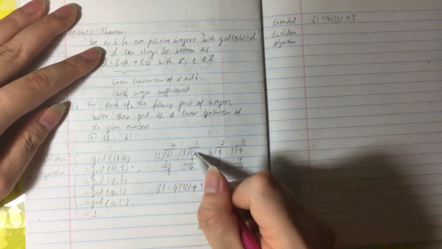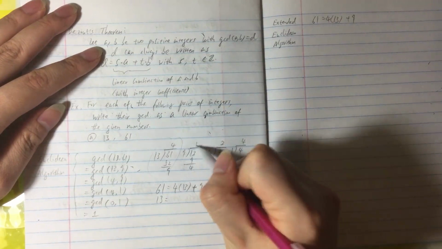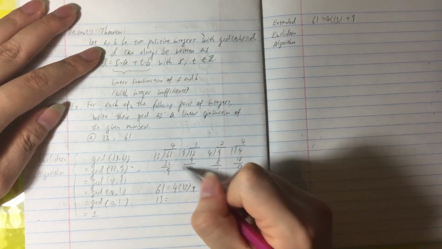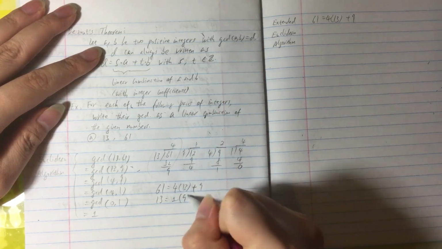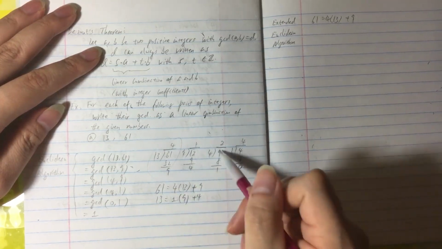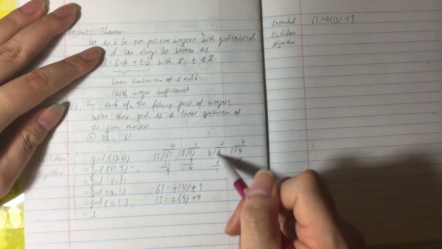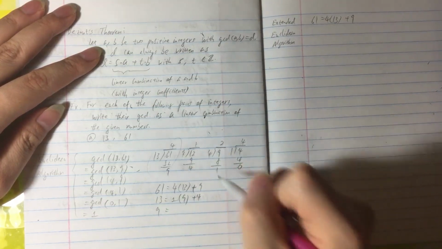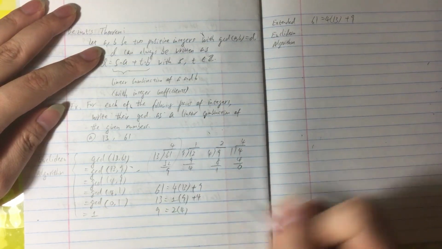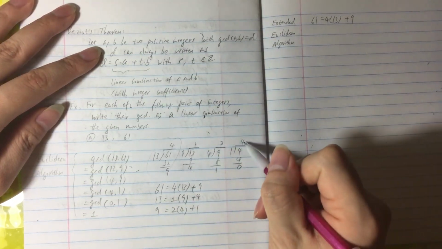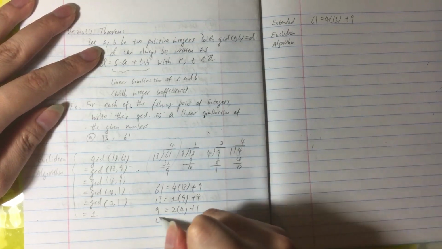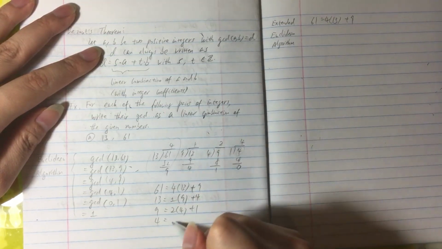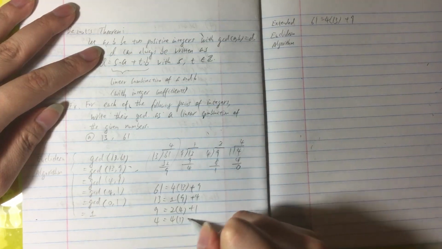13 equal to 1 times 9 plus 4. Next equation: 9 equal to 2 times 4 plus 1. Next equation: 4 equal to 4 times 1 plus 0.